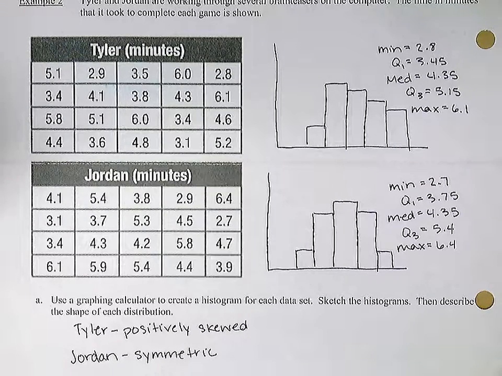Okay, any questions on that? I know you're not going to finish this, but you can start. It's one problem. It's just like what we did on the back here with Tyler and Jordan.